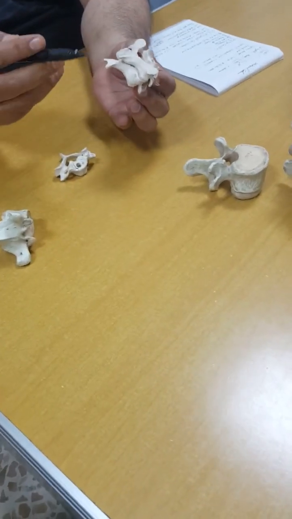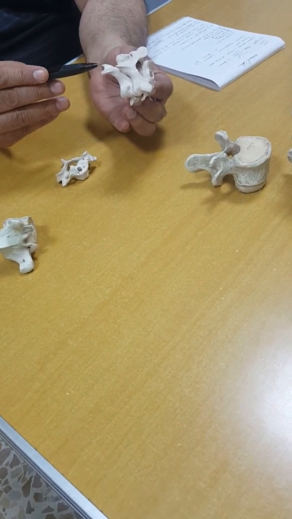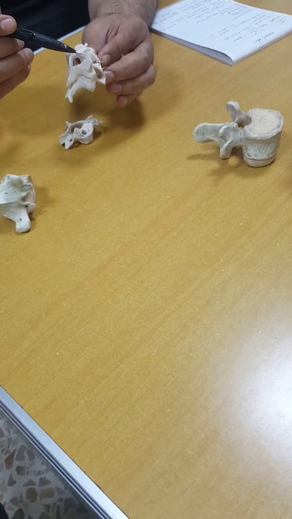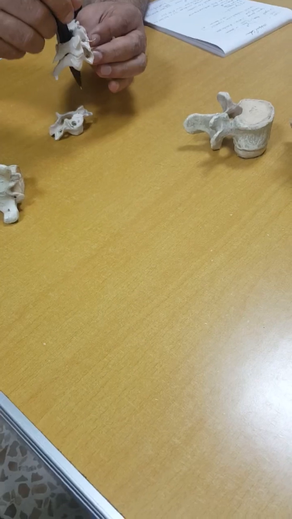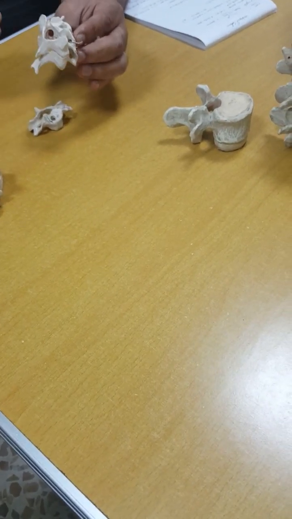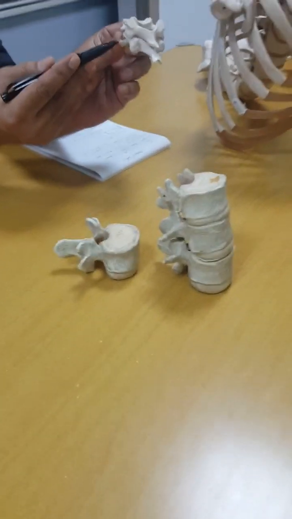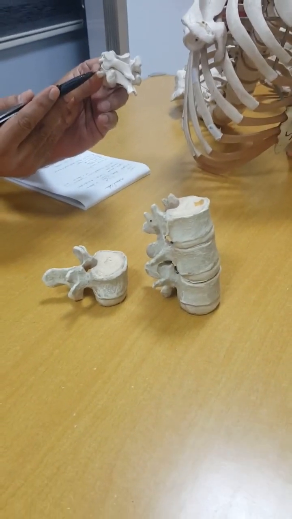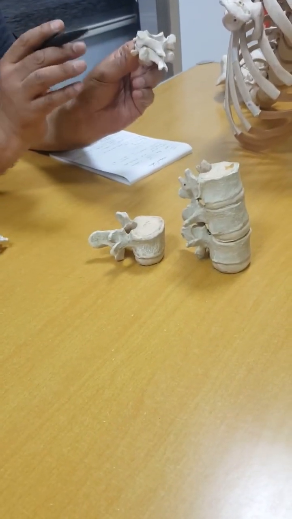And the spine here is bifid. The body is usually small, and the vertebral foramen is very large. The superior articular facets face upward and backward. The inferior articular facets face downward and forward.